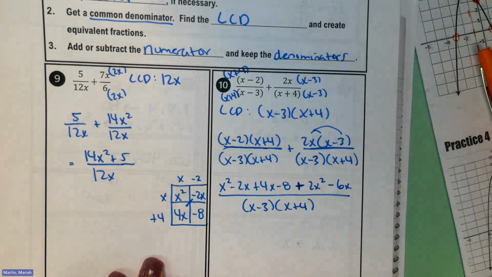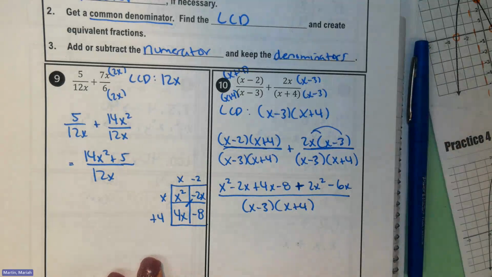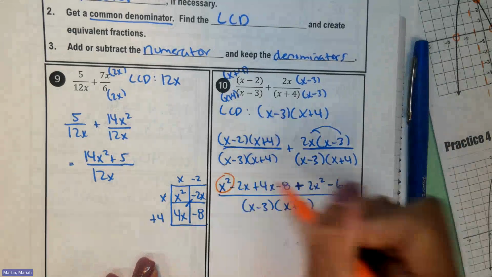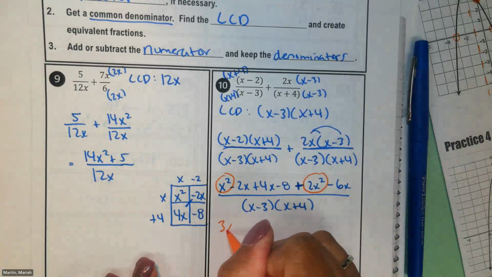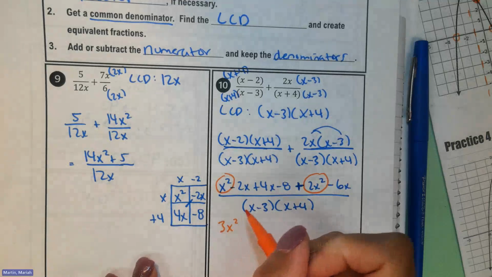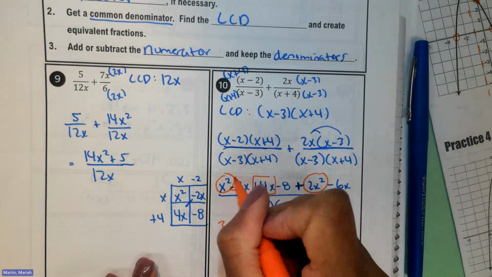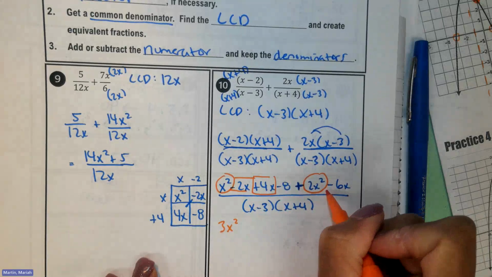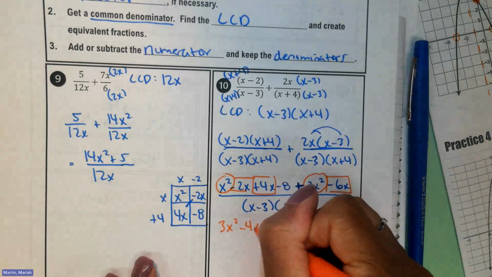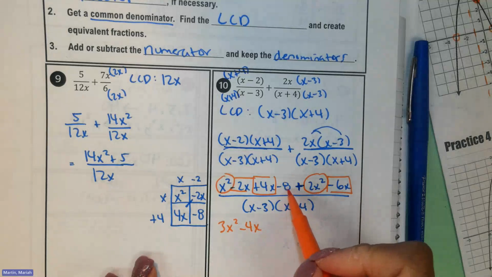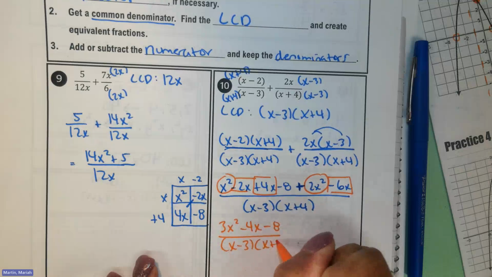Now I'm going to combine my like terms. I can combine x squared with 2x squared, and it's positive, so I get 3x squared. Then I have positive 4x minus 2x, which is 2x, but then I have negative 6x on this side, and so if I combine that with minus 6x, I get negative 4x. Then all I have left is negative 8, all over (x minus 3)(x plus 4).